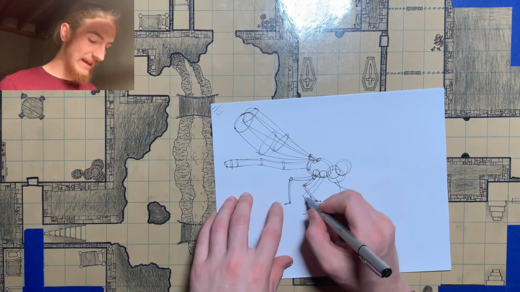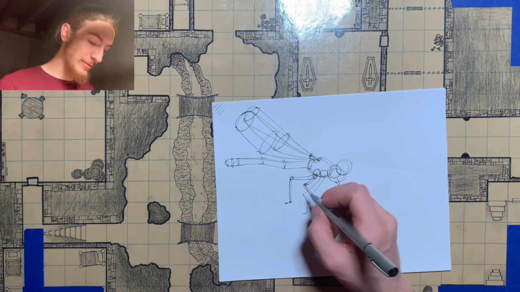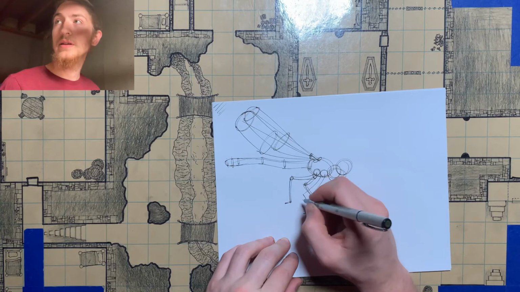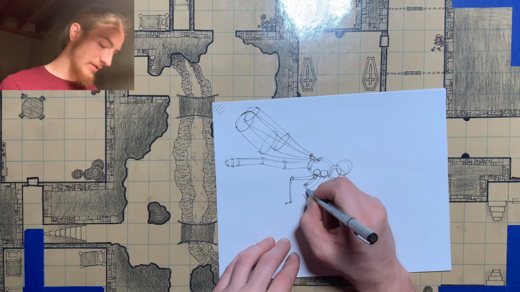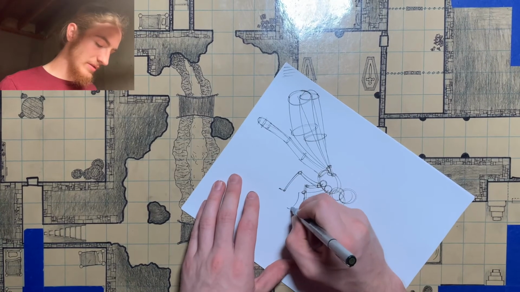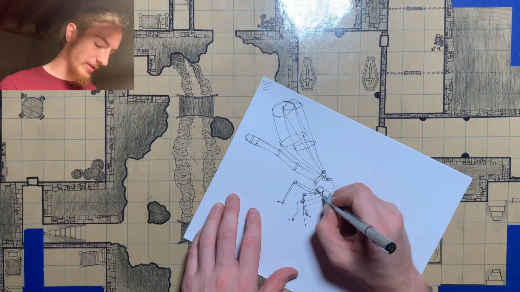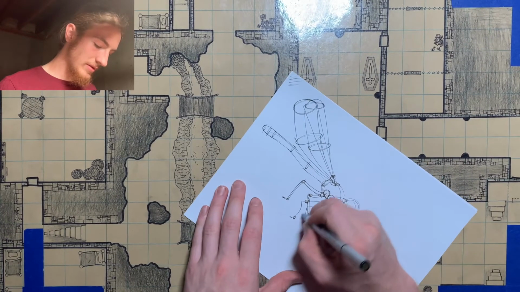So I made this leg a little bit too long compared to the reference image, so I'm just going to move its joint up and just kind of figure it out. That way it's a little more accurate to what it should be.